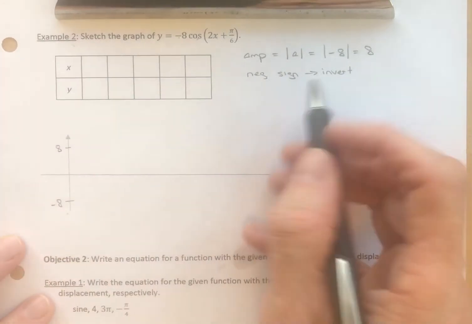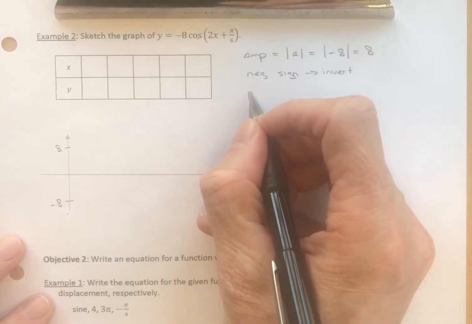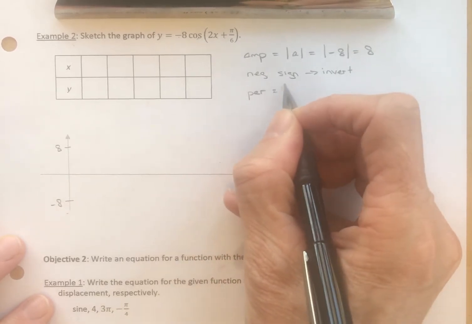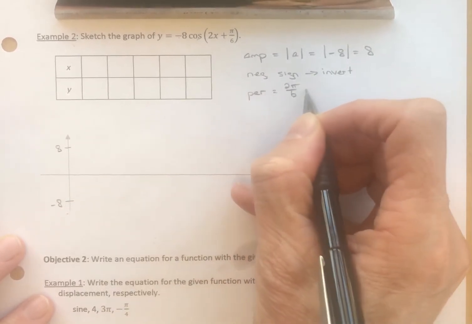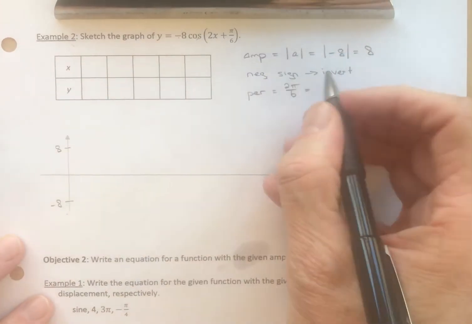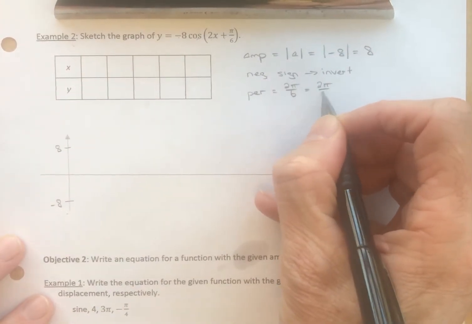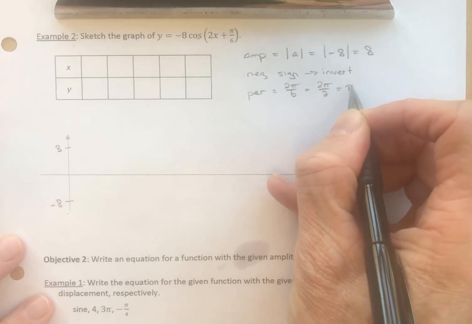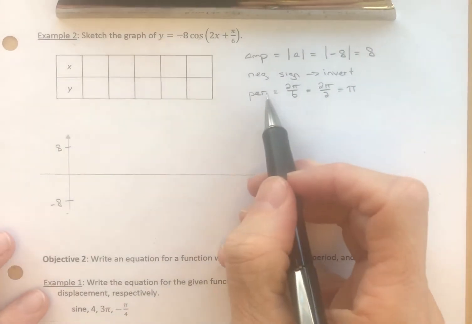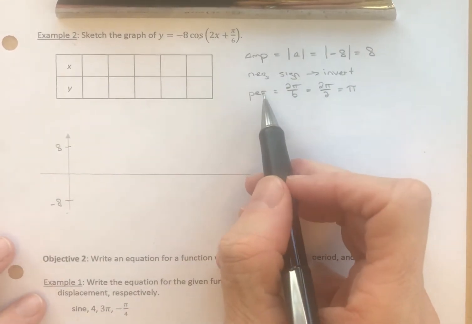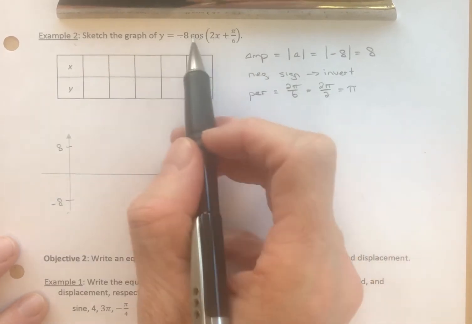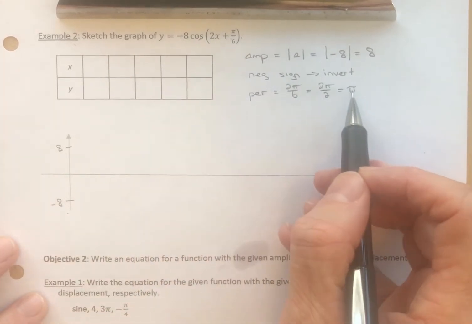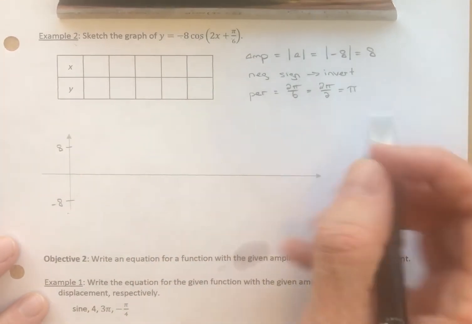The period is equal to 2 pi over b. b is 2, so this is 2 pi over 2, so the period is pi. So one period or one cycle of this function is going to take place within pi units.